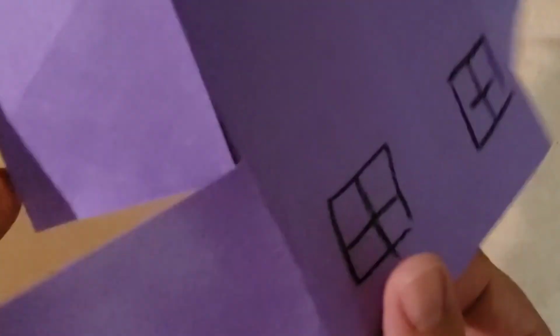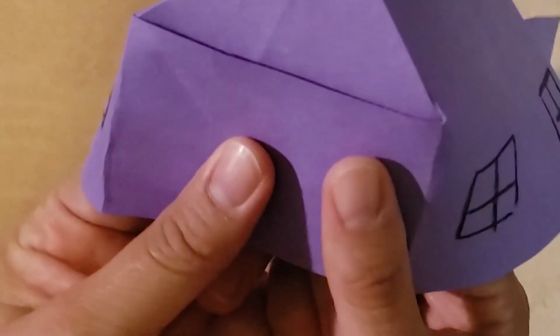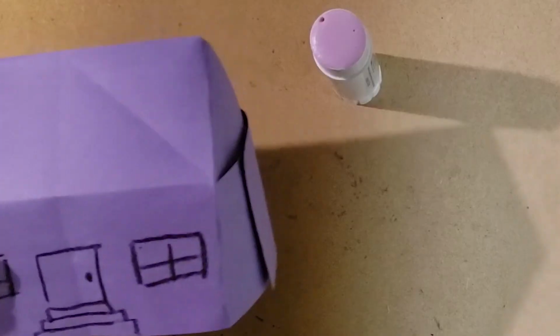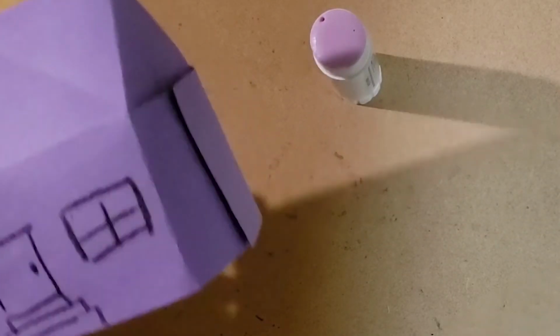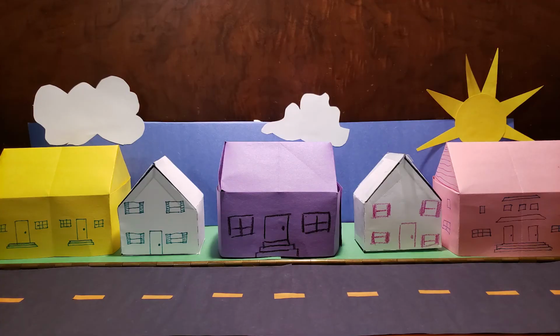And then the last step is to just take these last two outer flaps. You only want to fold those halfway across like that, and then glue those down. You get that all done, you're going to have a little house. And that's all there is to it.